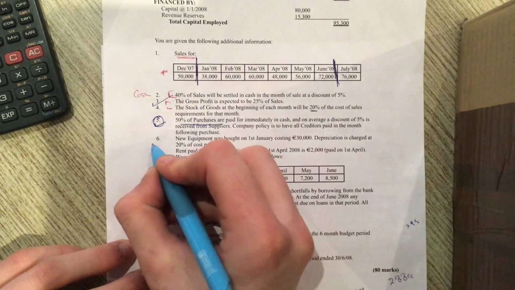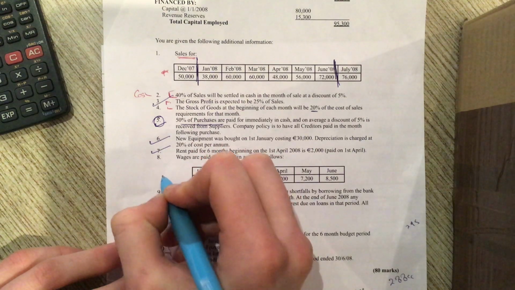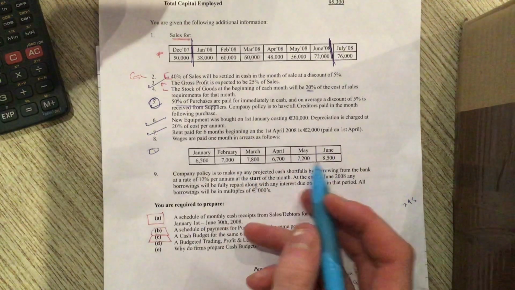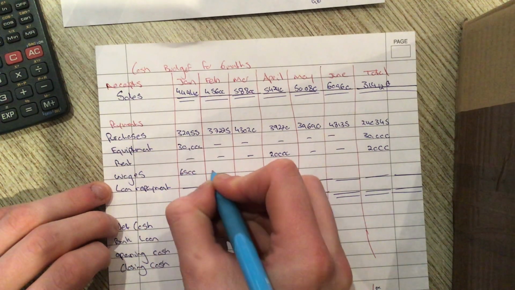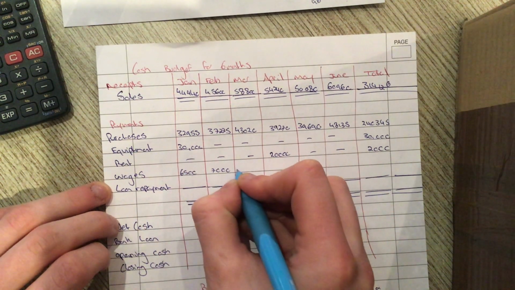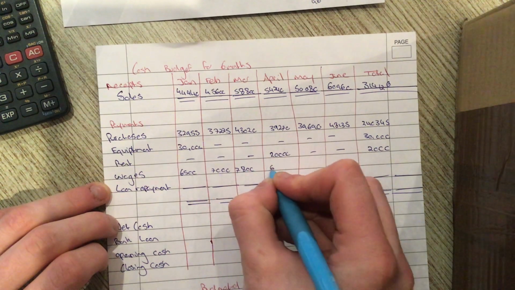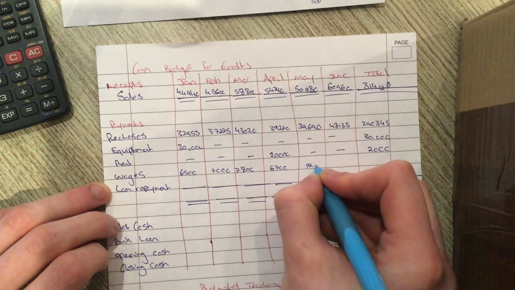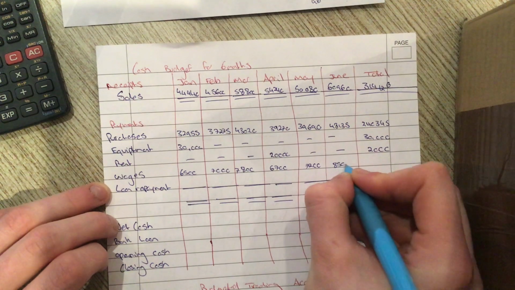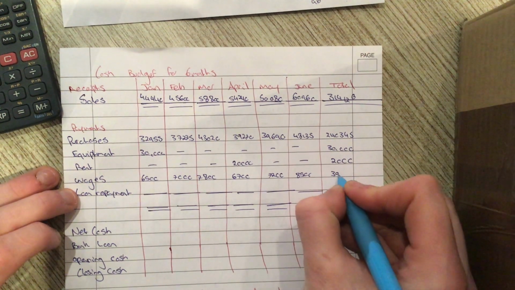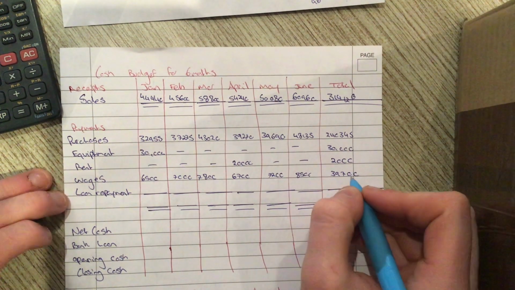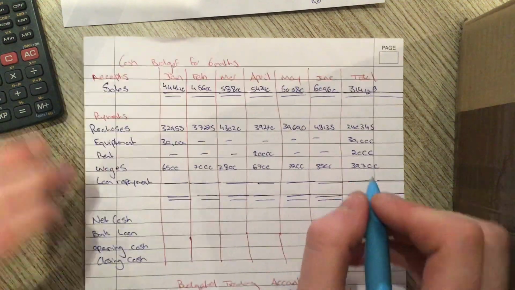Wages, standard enough. Okay, so we've got that done, that done. Wages, we're just doing this one now. So all the wages are in there for the 6 months: 6,500, 7,000, 7,800, 6,700, 7,200, and 8,500 euros. Throw all that into the calculator, and we should come out with a total amount of 39,700.